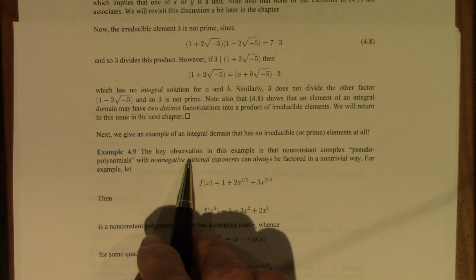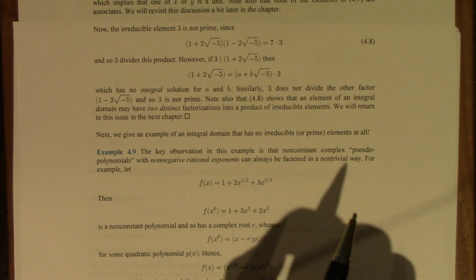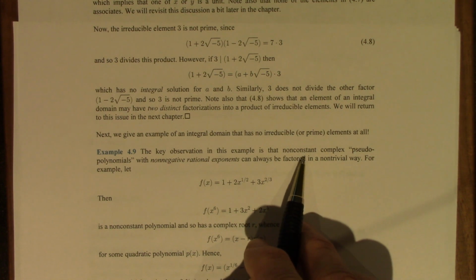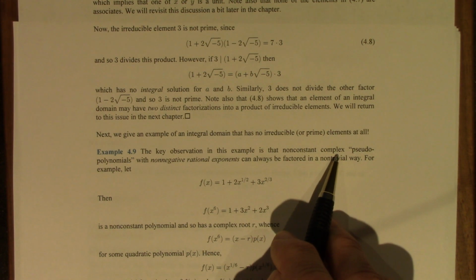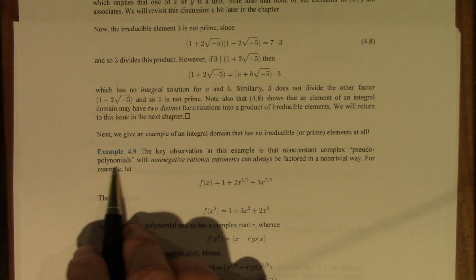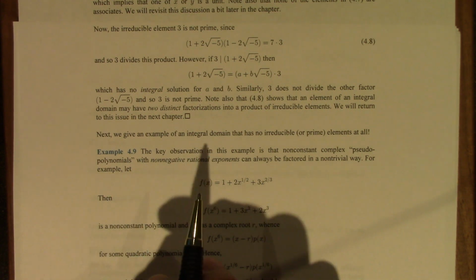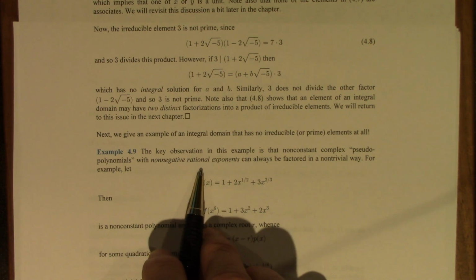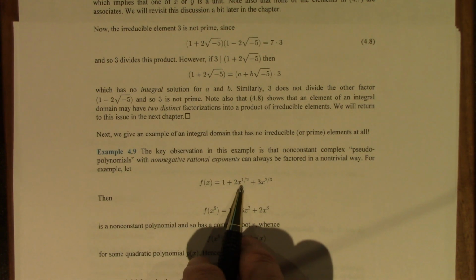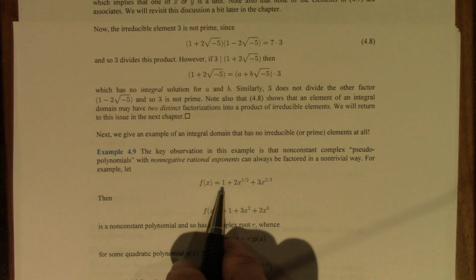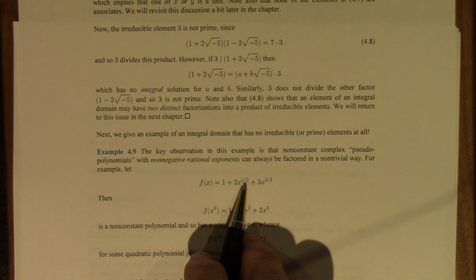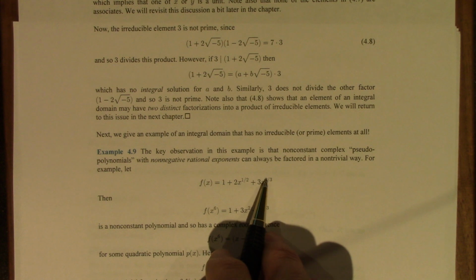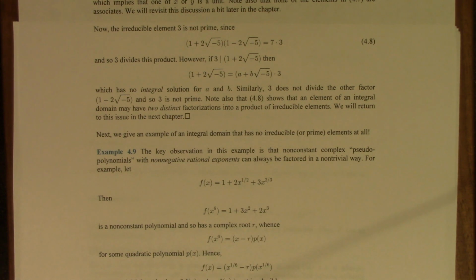Now the key observation in this example is that non-constant complex, what I'm just calling pseudo-polynomials, in other words, polynomials with non-negative rational exponents. So here's an example: 1 plus 2x to the 1/2 plus 3x to the 2/3. They can always be factored in a non-trivial way.